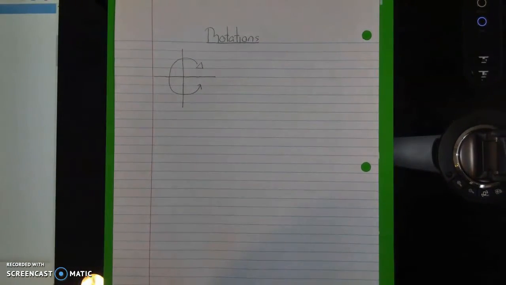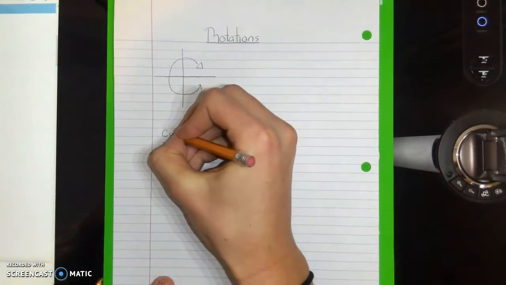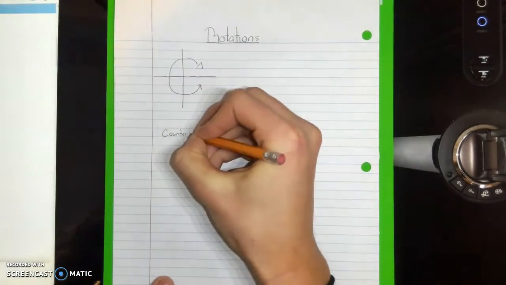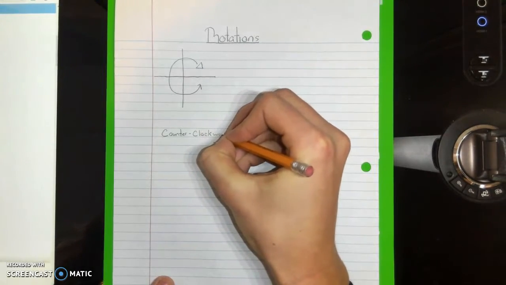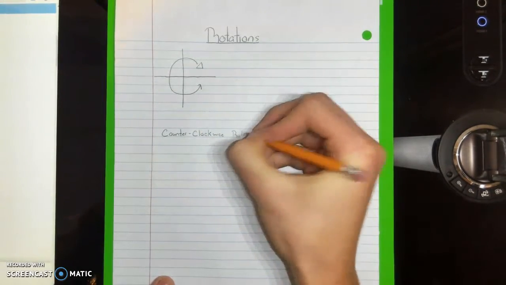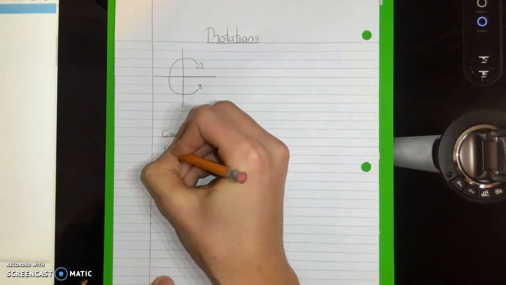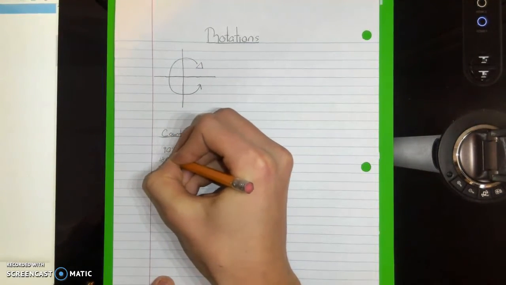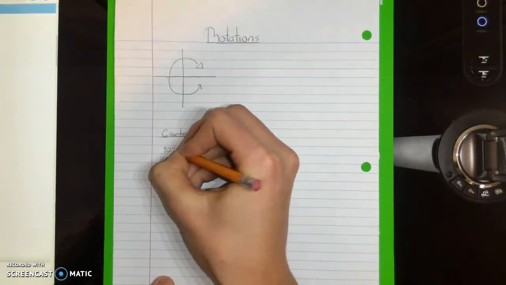So first we got a few rules. These are all for counterclockwise, which is what you will do unless you are told otherwise. Alright. So we got 90 degrees, 180 degrees, and 270 degrees. There's separate rules for each one of them.